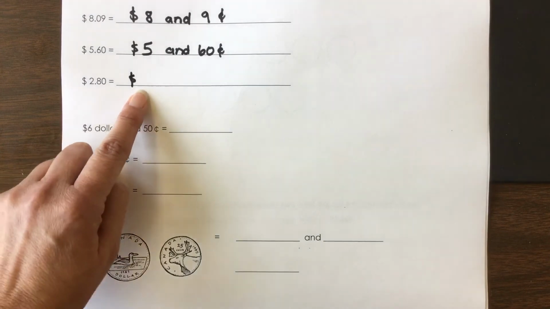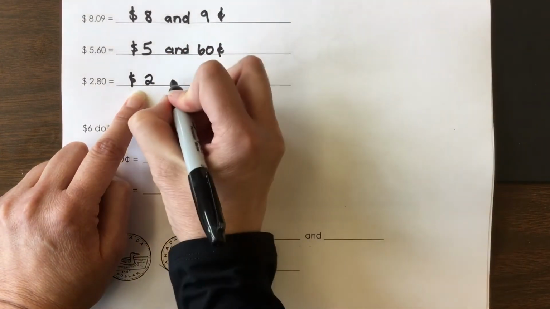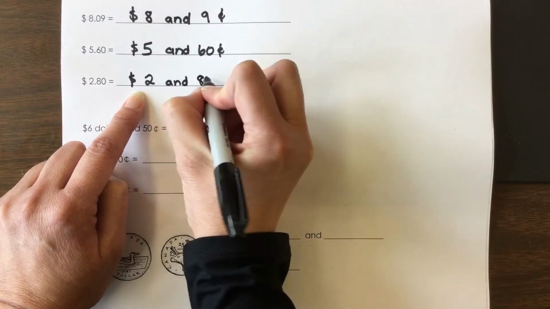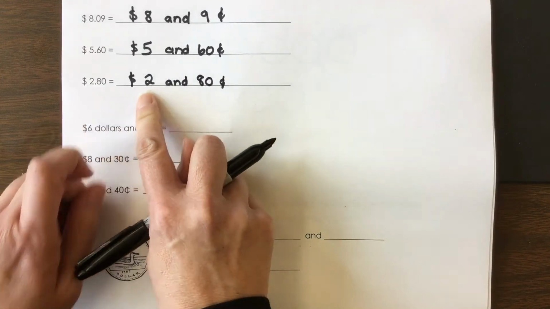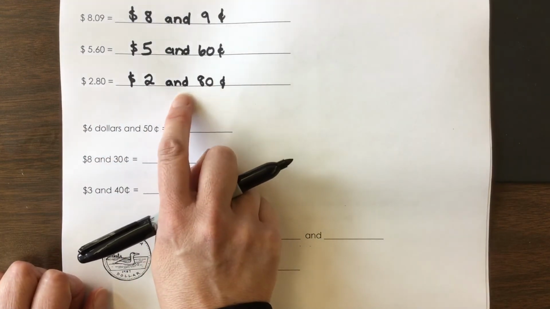What would I write here? 2 or 80? If you said 2, you're correct. And how many cents? 80 is right. Okay? So this is the old way that we did it when we were identifying how many dollars and how many cents. You'll remember this one.